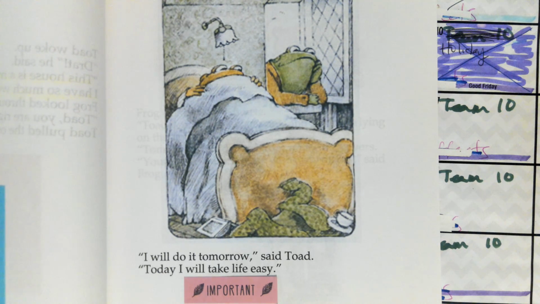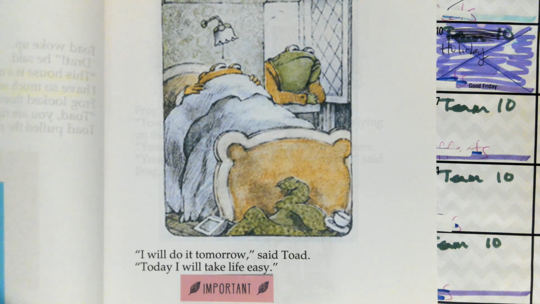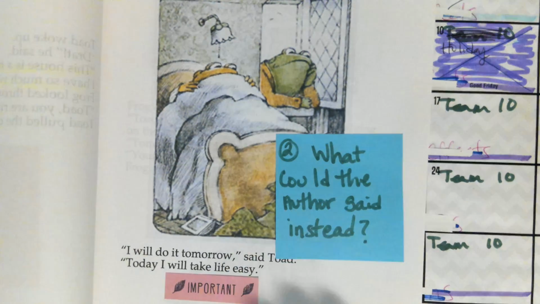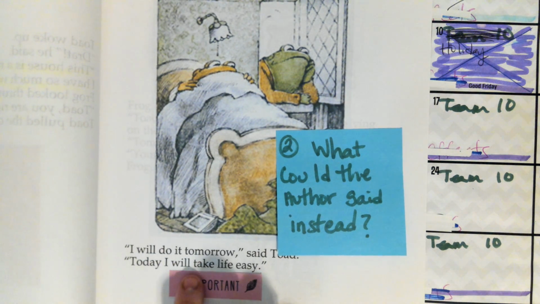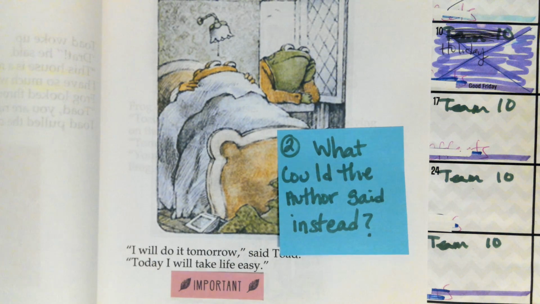So the author is using some other words to tell us something. What does take life easy mean? Take life easy. That means, to me, he doesn't want to work hard. What does that mean to you? Okay, what's something else that the author could have said instead? Today I will be very lazy. Does that mean the same thing? Yeah, it does. So I wonder why he chose this word. Maybe he just wanted to be different.